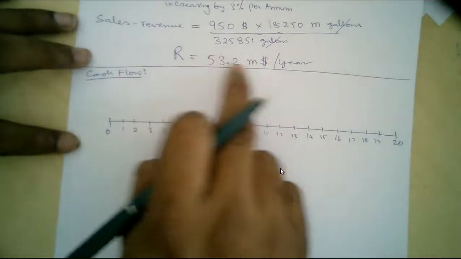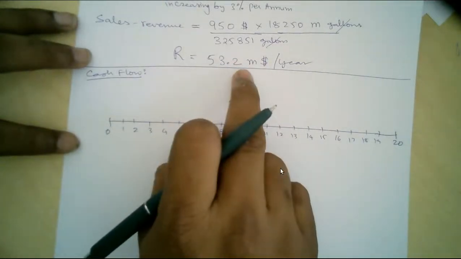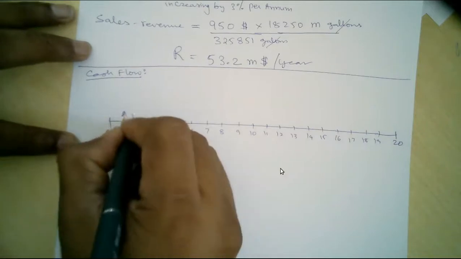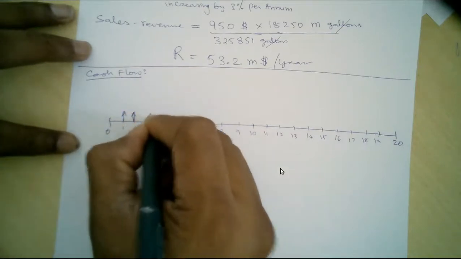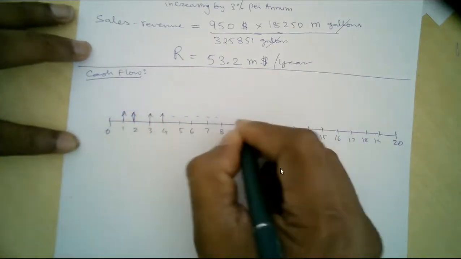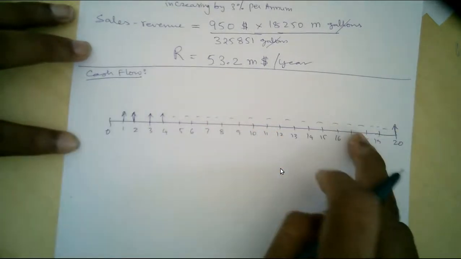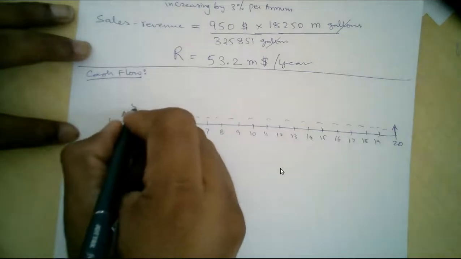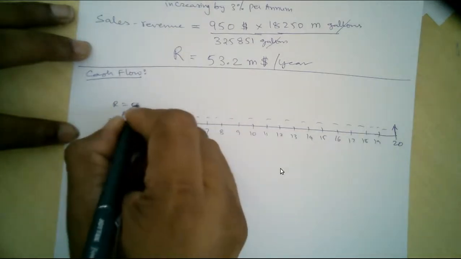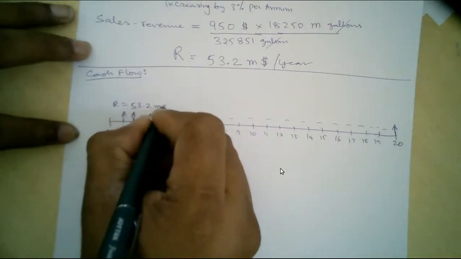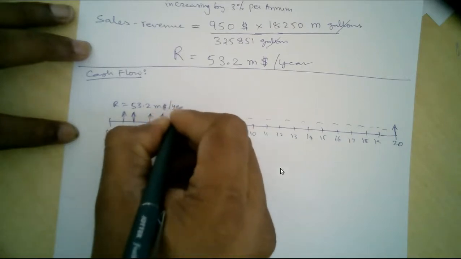Now, let me look at this one. Revenue. Revenue is 53.2 million. So I'm getting this revenue every year, like this, and so on, up to the last 20 years. So this is one particular stream. Okay, so this is revenue equal to 53.2 million dollars per year.